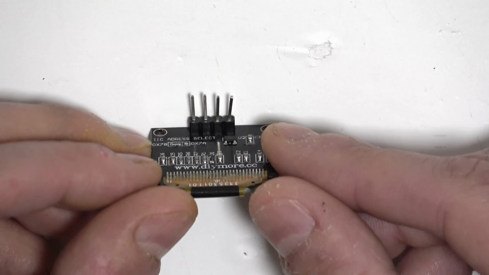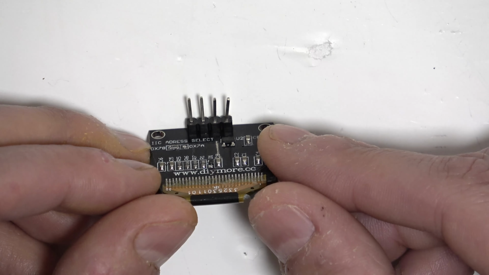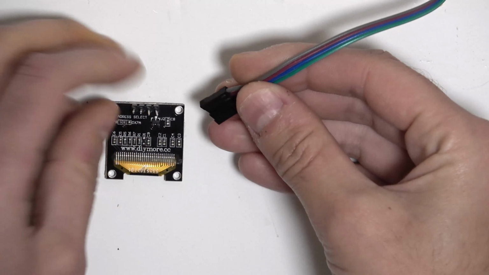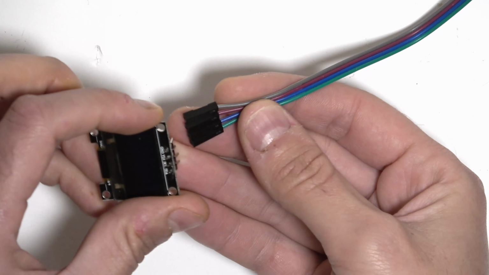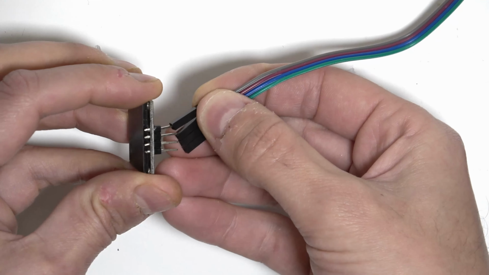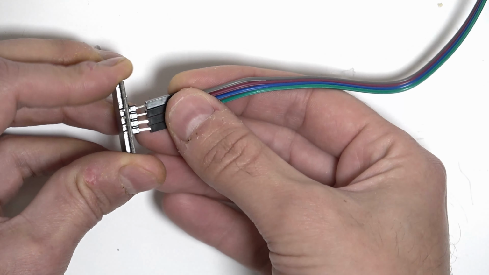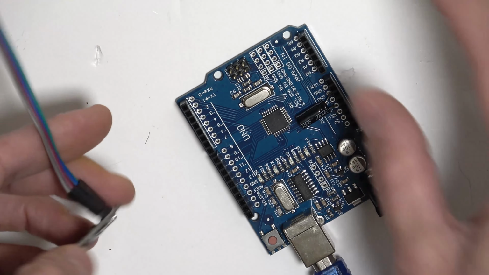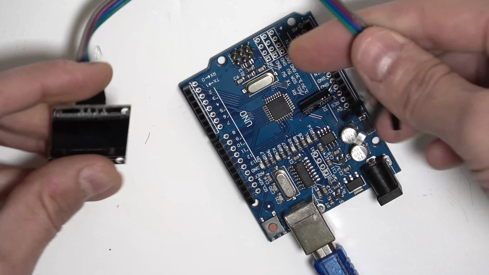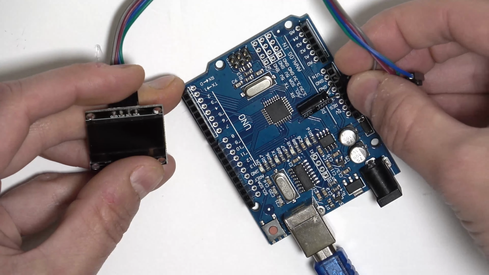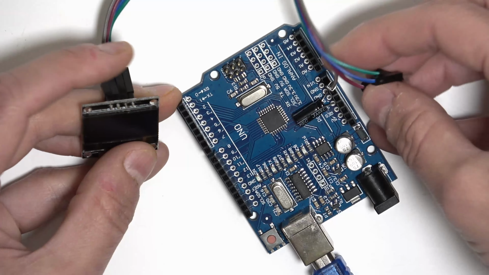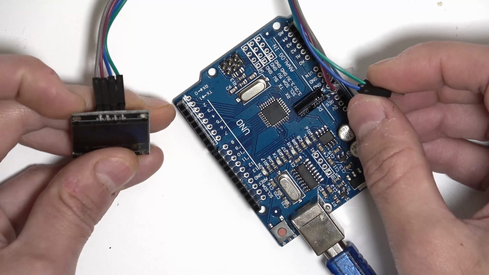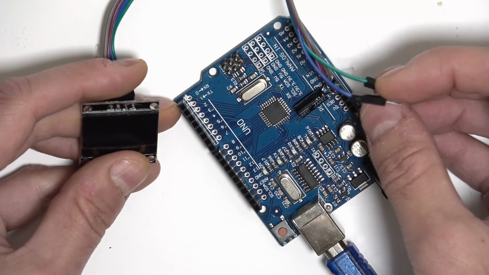Okay, so let's go ahead and connect this up to the Arduino, and to do that we're going to need 4 wires and of course our microcontroller. So we've got our 4 connectors here, and I'm just going to connect these up nice and quick. So we've got ground, VCC, SCL and SDA. Then we're going to connect these up to our microcontroller. So we're going to take the ground to ground. We're going to take the VCC to 5 volts.